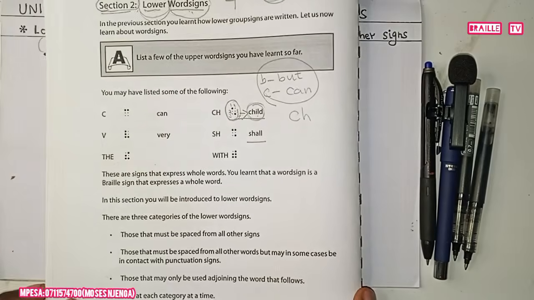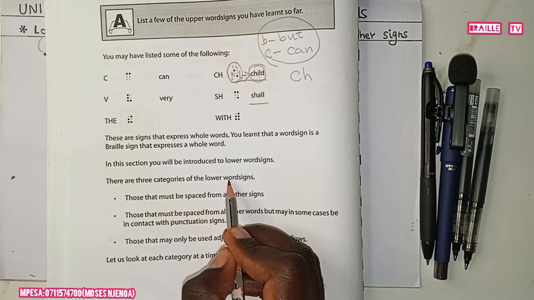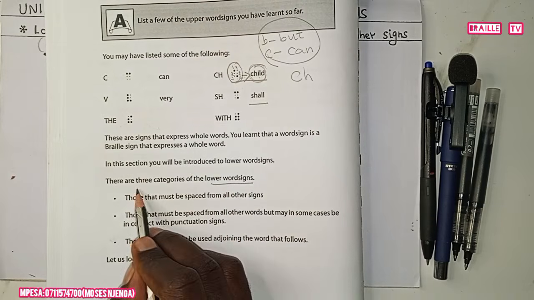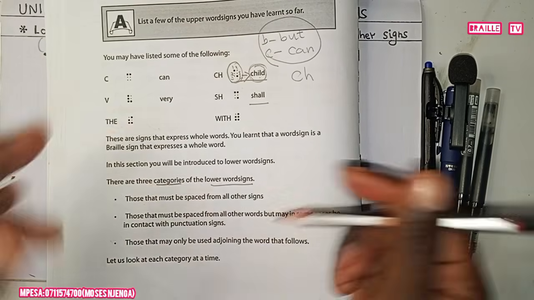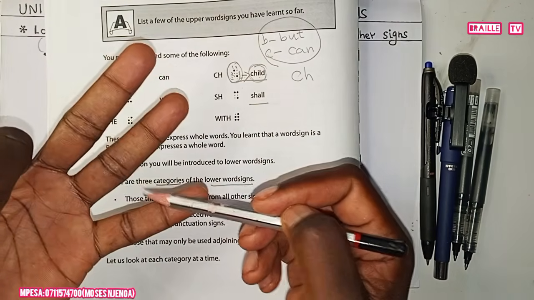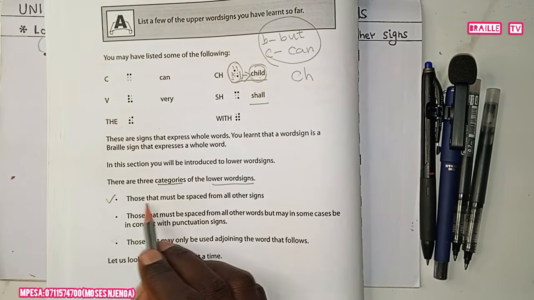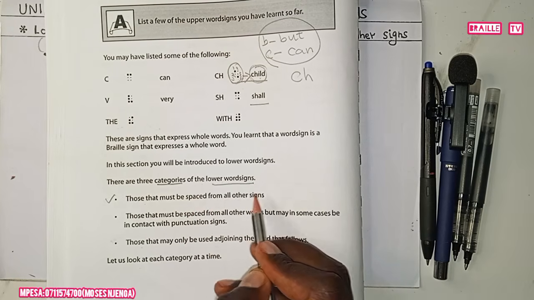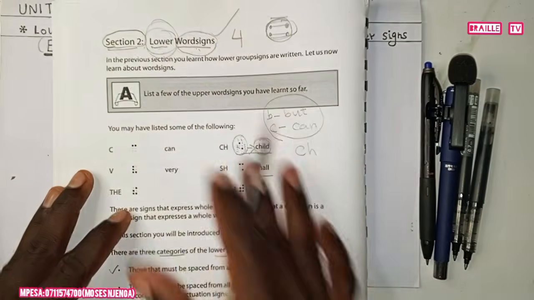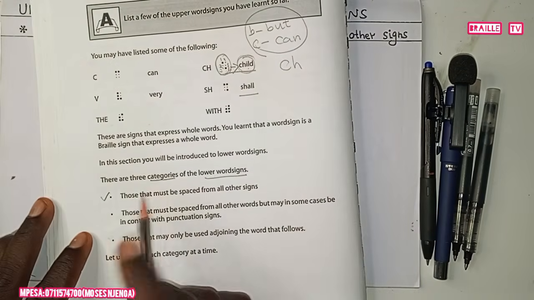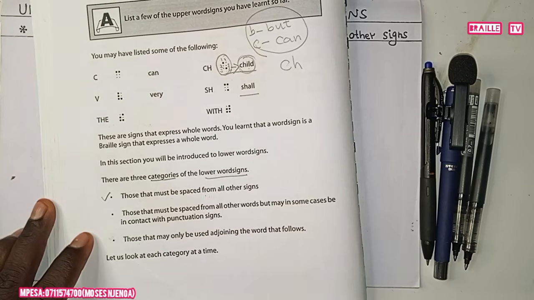Let us read those categories very fast. We are told that there are 3 categories of the lower word signs. In other words, these lower word signs are divided into 3 subsections, whereby the first category is those that must be spaced from all other signs, including the punctuation marks.